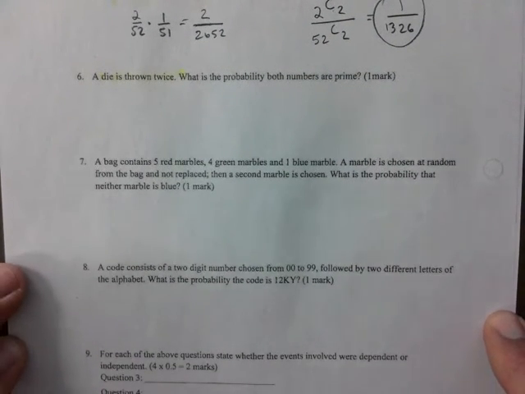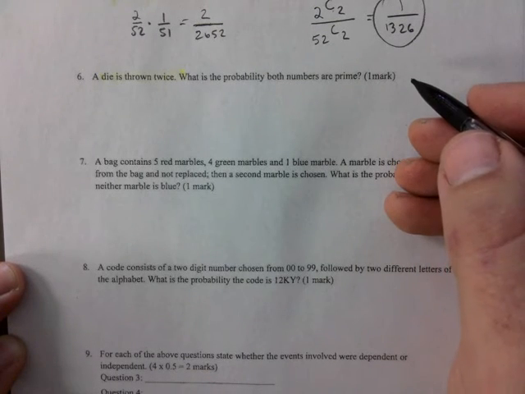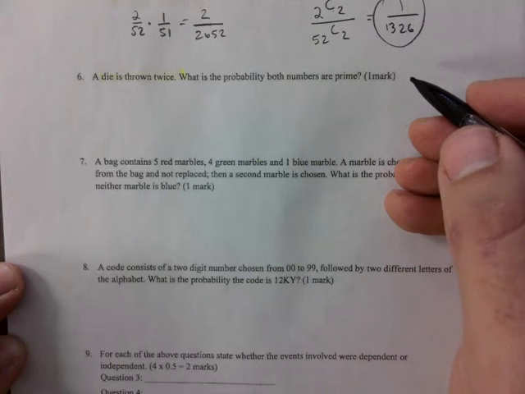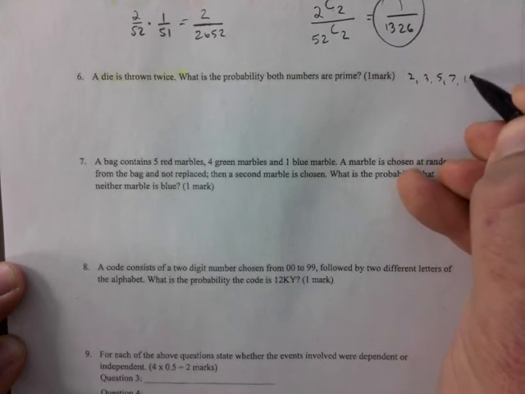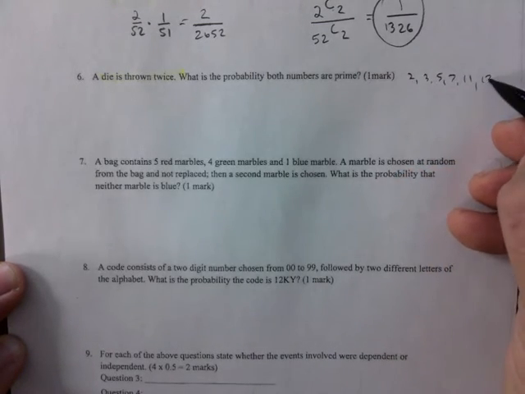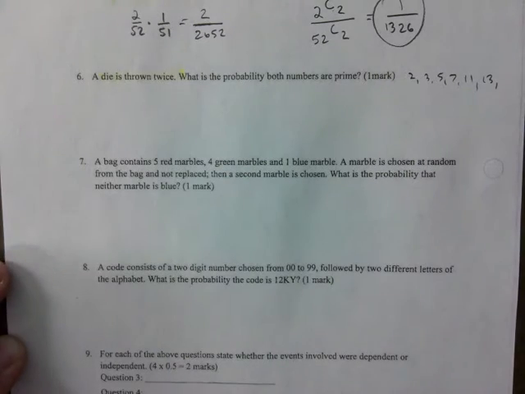A die is thrown twice, so it's a probability both numbers are prime. Do you know your prime numbers? It can only be divided by 1 and itself. So here, 2, 3, 5, 7, 11, 13. Like if you know the first couple, you're fine.